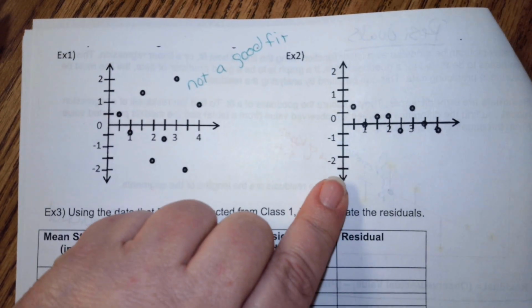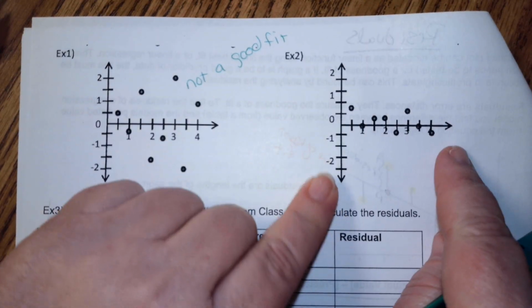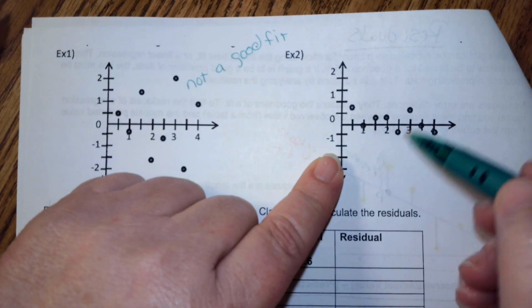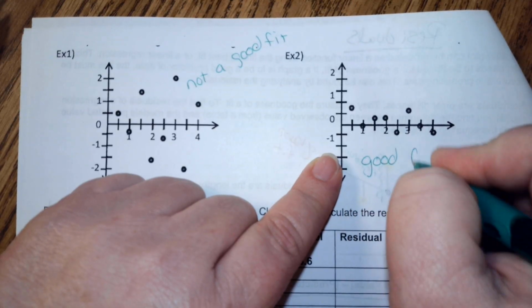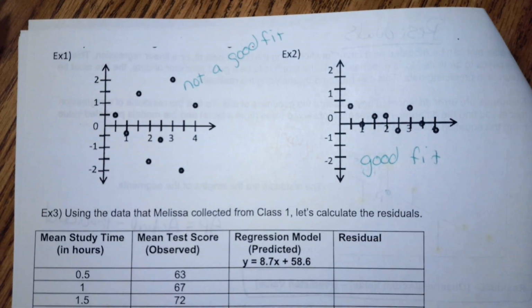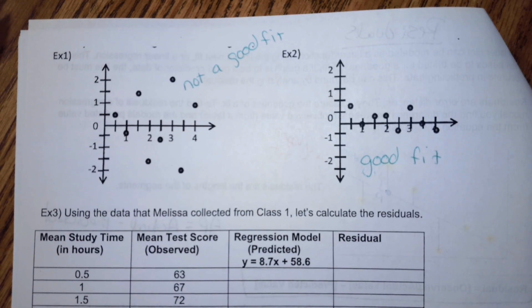All right, look at example 2. Again, this is a residual plot. Is this close to the x-axis? Yes, so this is a good fit, which means your prediction equation is giving you predictions that are pretty darn close to what actually happened.